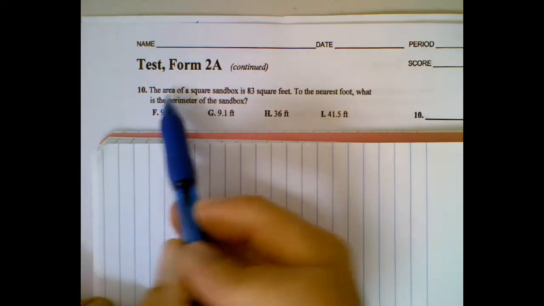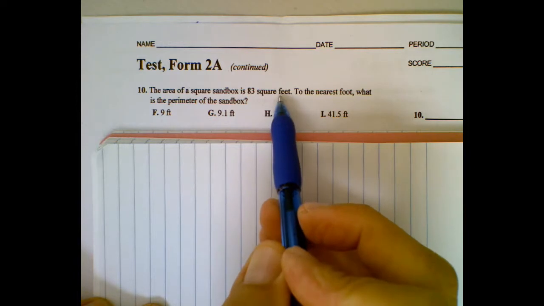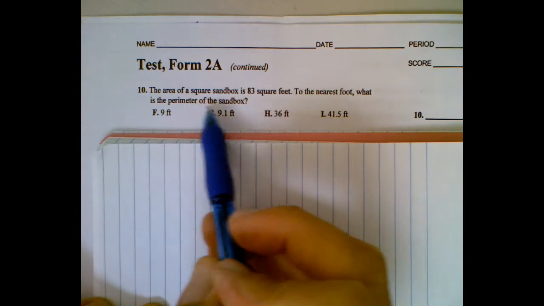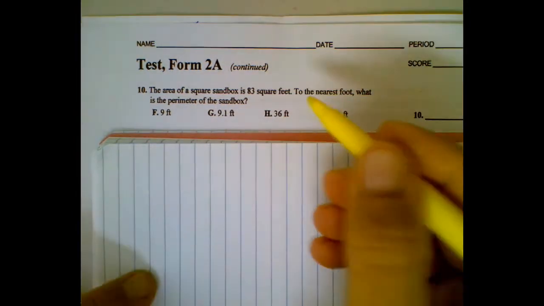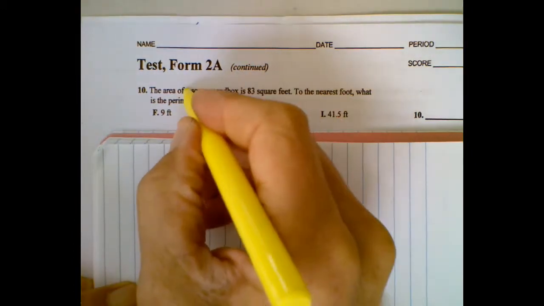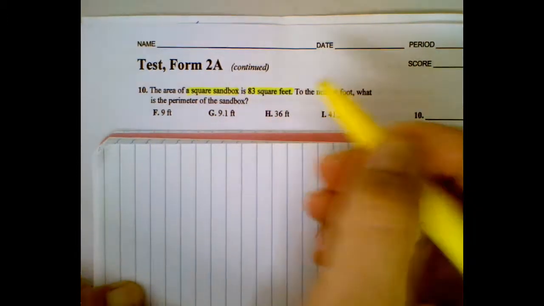It says, the area of a square sandbox is 83 square feet. To the nearest foot, what is the perimeter of the sandbox? So let's pay close attention to what we're saying. So we've got a sandbox, a square sandbox that's 83 square feet. So I'm going to draw that.